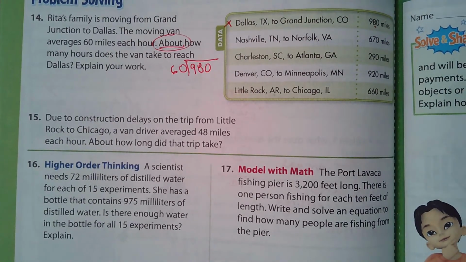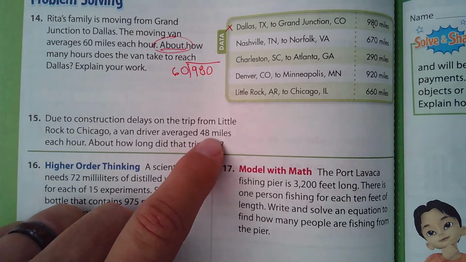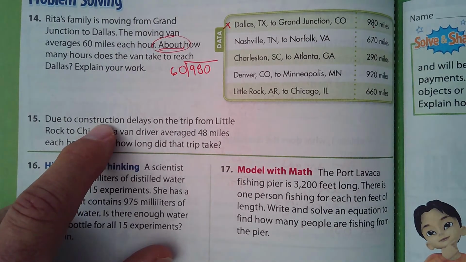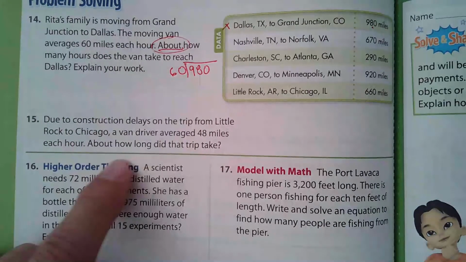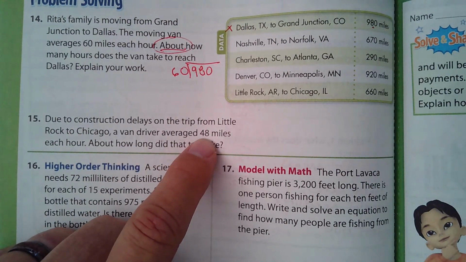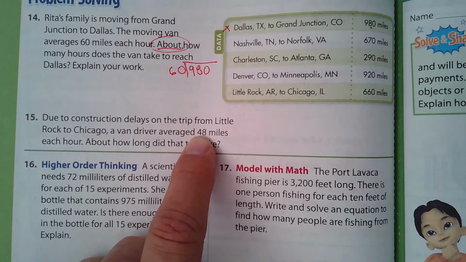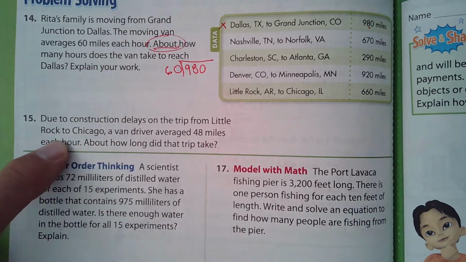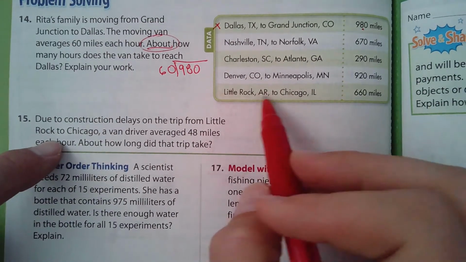Number 15, due to construction delays on the trip from Little Rock to Chicago, a van driver averaged 48 miles an hour. Well, you guys know what construction delays are. You've all been on a road where you had to stop and wait on the highway because they're doing work. Well, apparently that's what happened here. So it doesn't have the same high average speed. So then it says from Little Rock to Chicago. Where's that one?